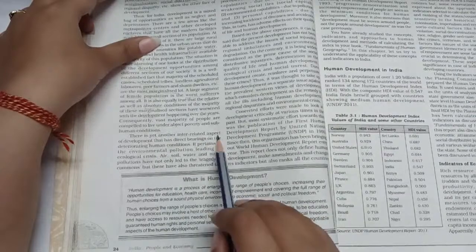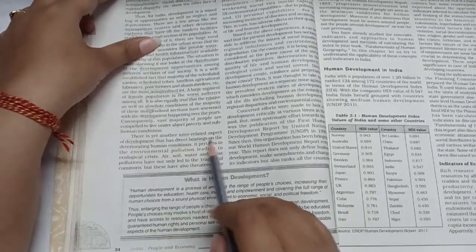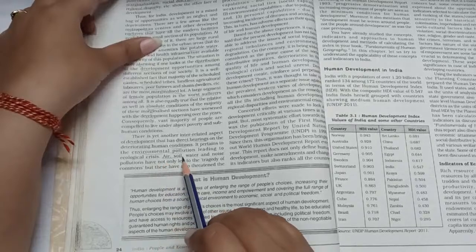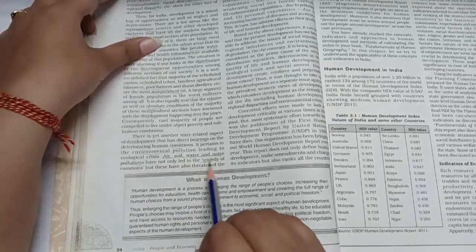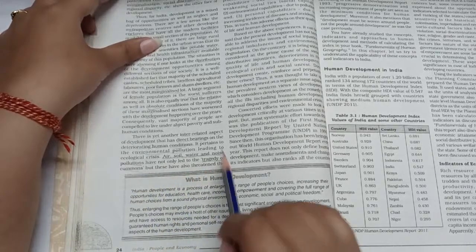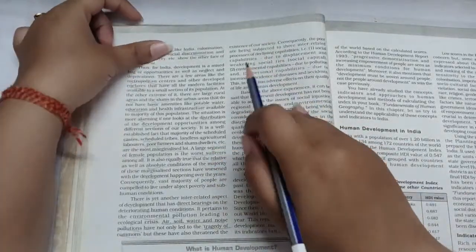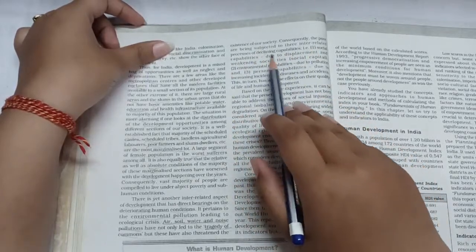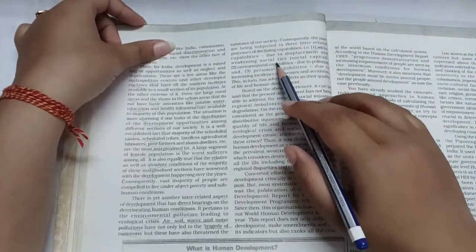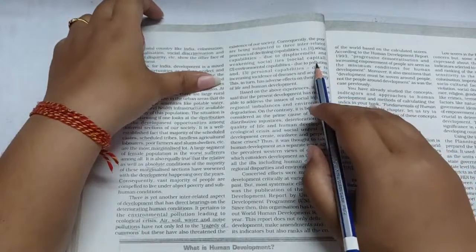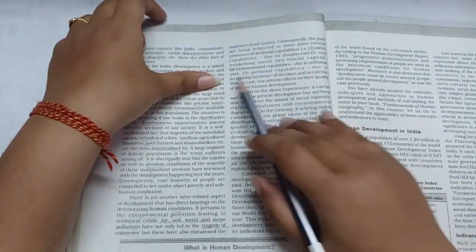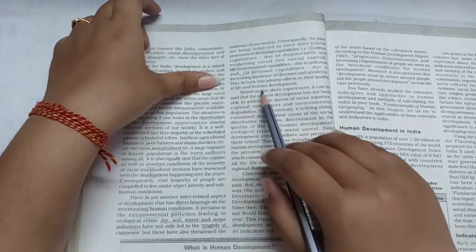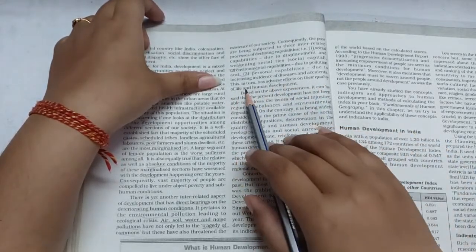There is yet another interrelated aspect of development that has direct bearings on the deteriorating human conditions. It pertains to the environmental pollution leading to ecological crisis. Air, soil, water, and noise pollutions have not only led to the tragedy of commons, but these have also threatened the existence of our society. Consequently, the poor are being subjected to three interrelated processes of declining capabilities. That means social capabilities due to displacement and weakening social ties, social capital; second, environmental capabilities due to pollution; and third, personal capabilities due to increasing incidence of diseases and accidents. This in turn has adverse effects on their quality of life and human development.